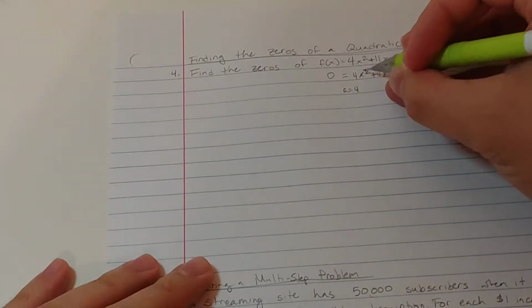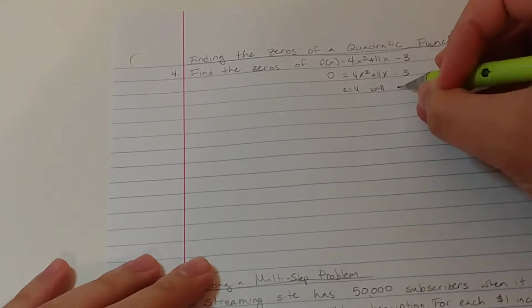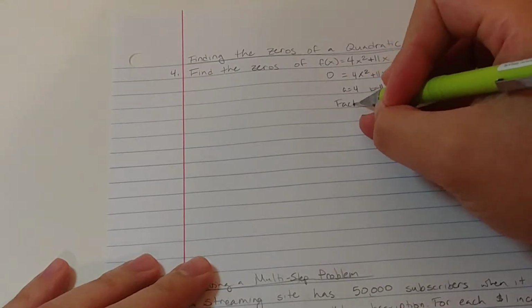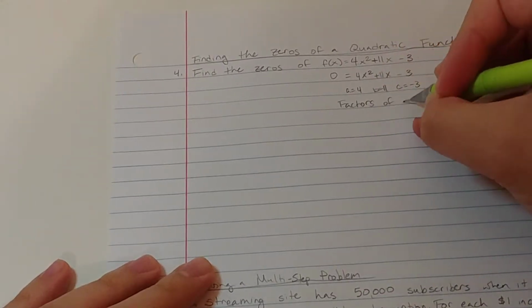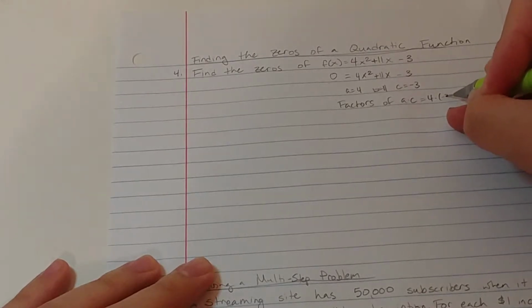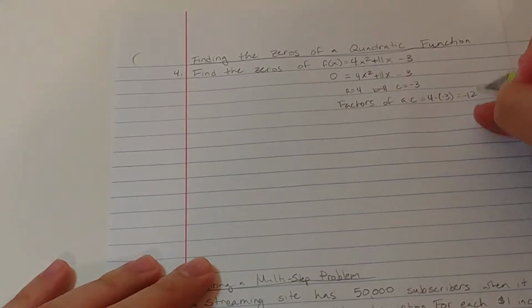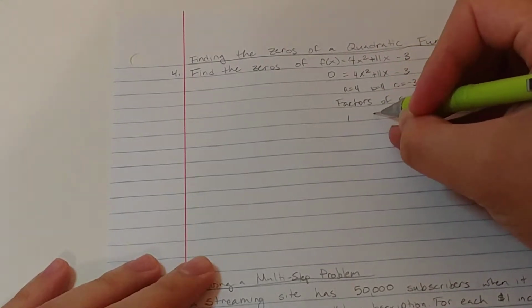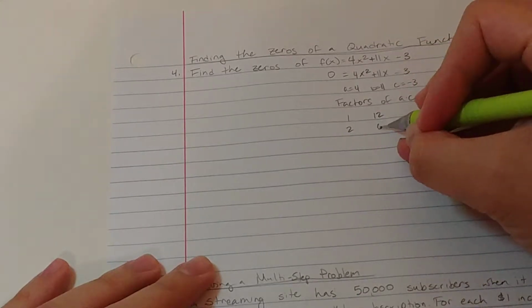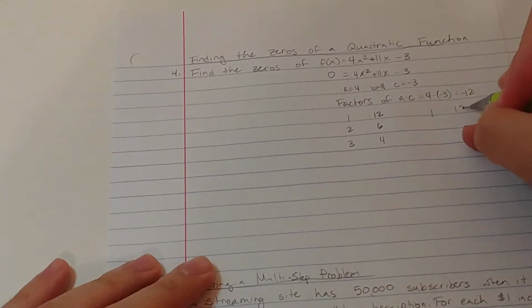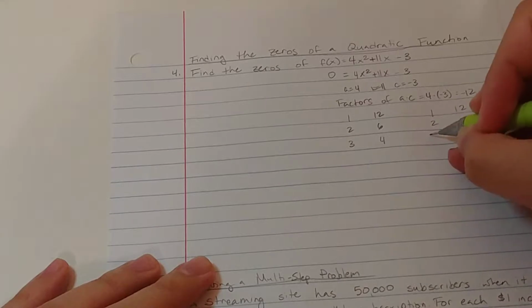So label first, a is 4, b is 11, c is negative 3. All right, so do the factors of a times c. Okay, and a times c, or a is 4 times c is negative 3, so that's negative 12. So factors of negative 12, or just think of 12. You got 1 and 12, 2 and 6, 3 and 4. All right, and we're going to write it twice because there's two possible solutions.